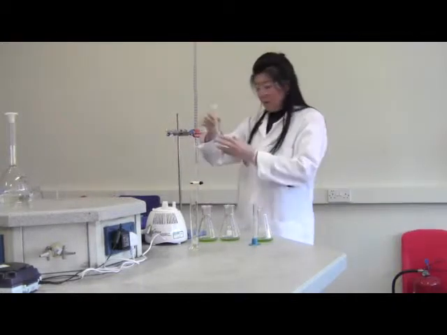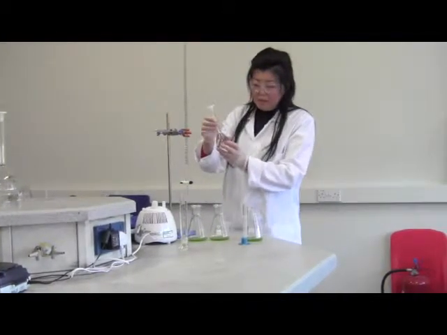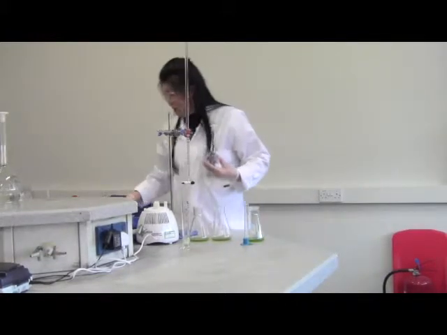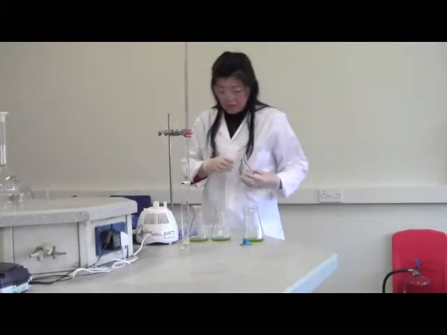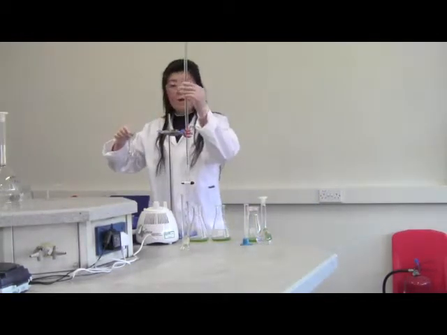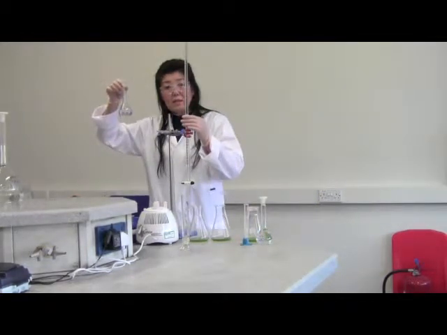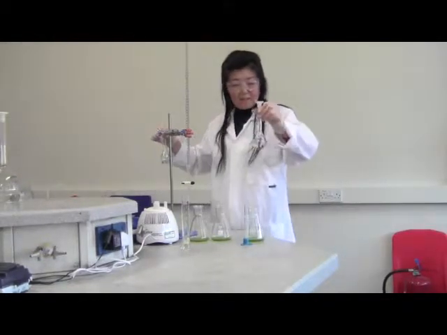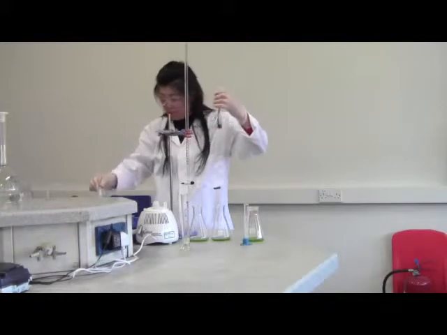This is potassium iodide. And that is potassium iodide. Yeah, this is potassium iodide. Oh, this is potassium iodide.